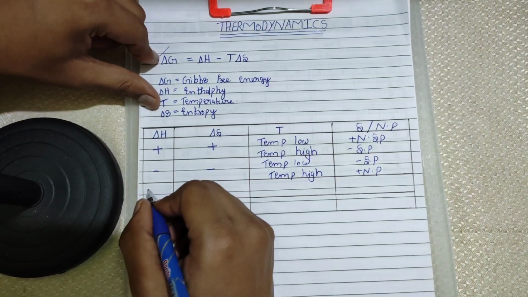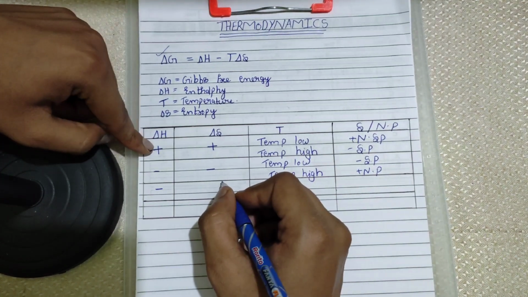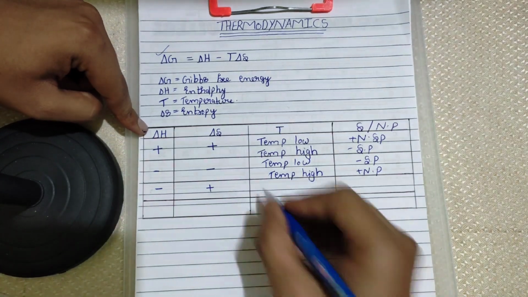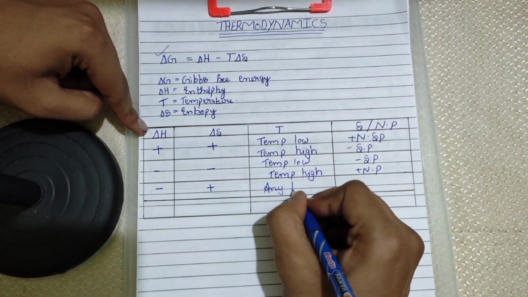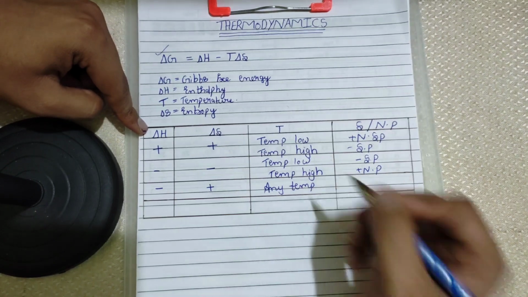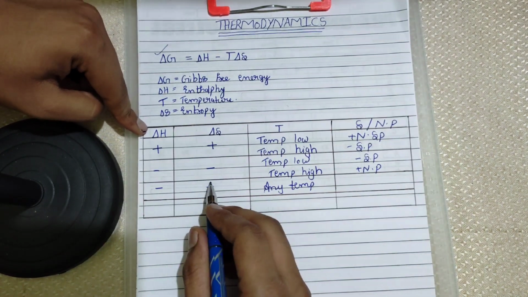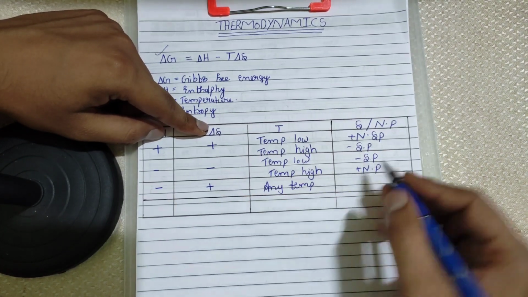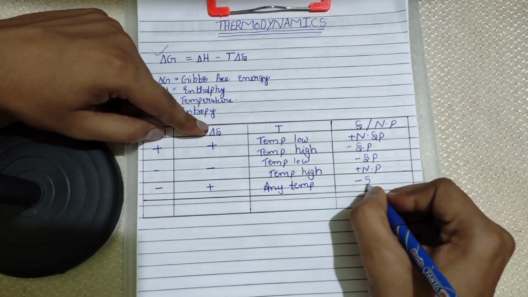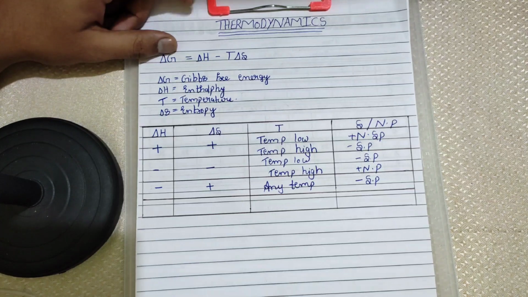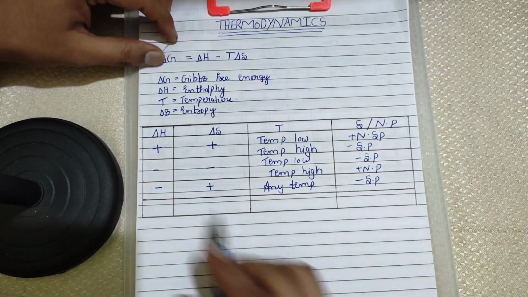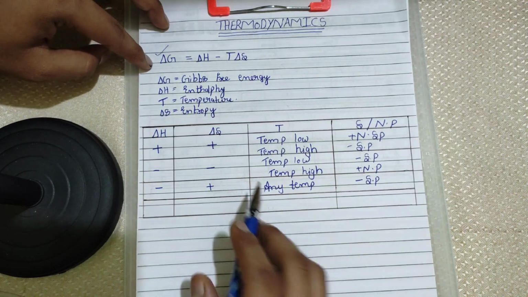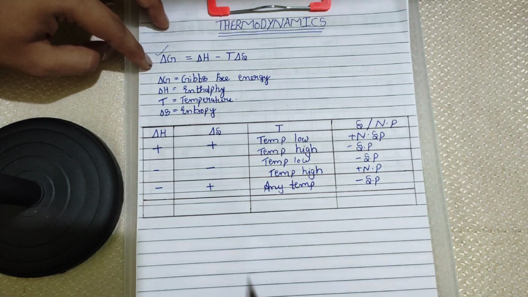All right, now let us come to the next case. Here I am taking delta H as negative and delta S as positive. This may be any temperature. At any temperature, whenever you come across this case, when enthalpy is negative and entropy is positive, the reaction will be spontaneous. Again I am telling, if you want to understand the mechanism of all these symbols in the equation, I'll make another detailed video.